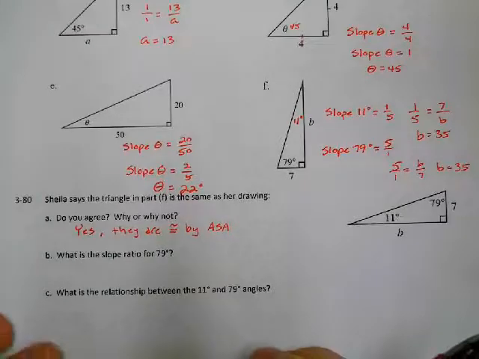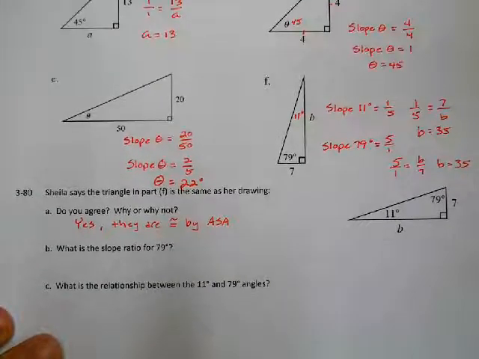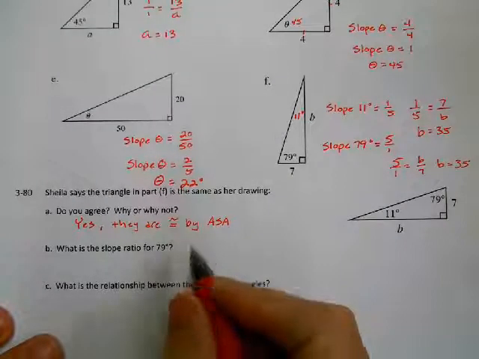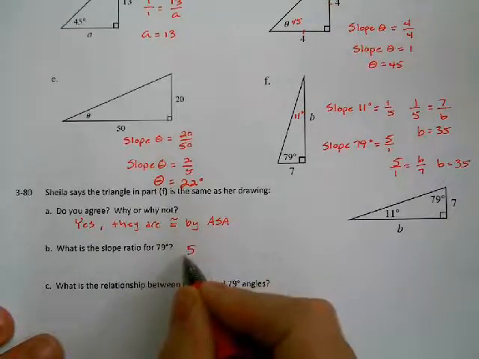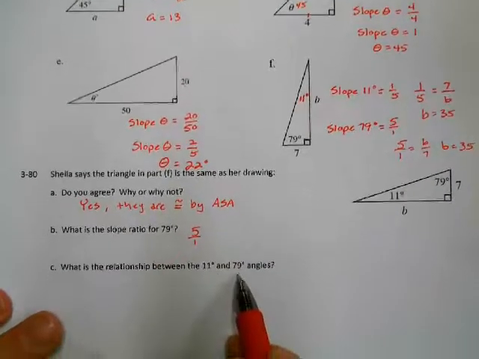What is the slope ratio of 79? And we were talking about that. The slope ratio of 79 ends up being 5 over 1. So the slope ratio for 79 is 5 over 1. What is the relationship between 11 and 79? Those are complementary.